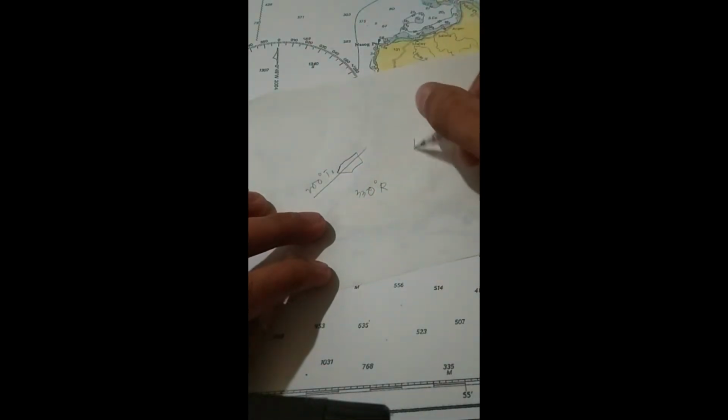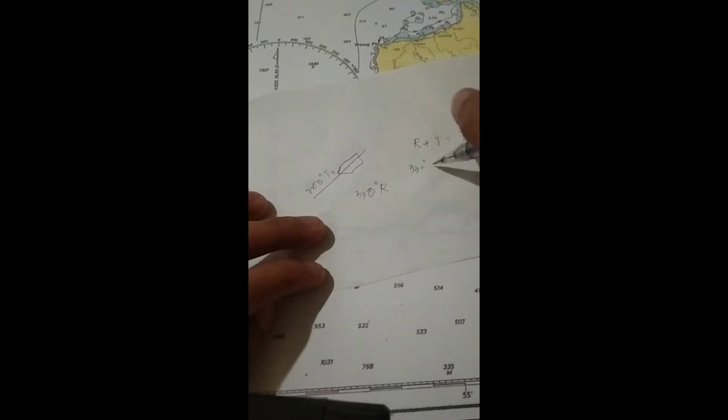So we need relative plus the true bearing of the ship is equal to the true bearing of that object. So relative is 330 degrees plus the true bearing of the ship, which is 200 degrees. Then 330 plus 200 is equal to 530.